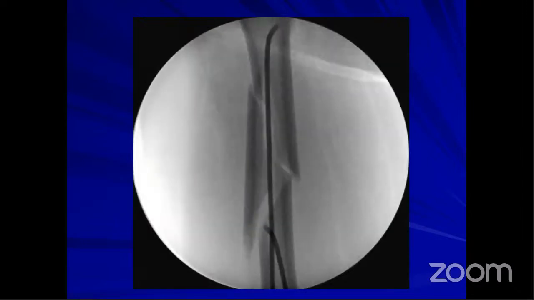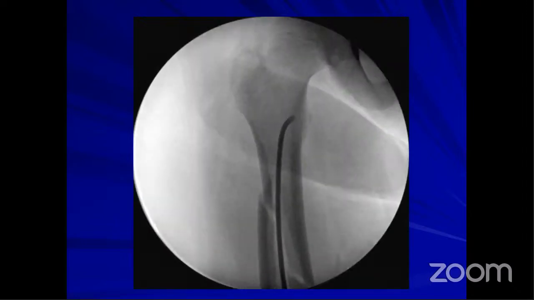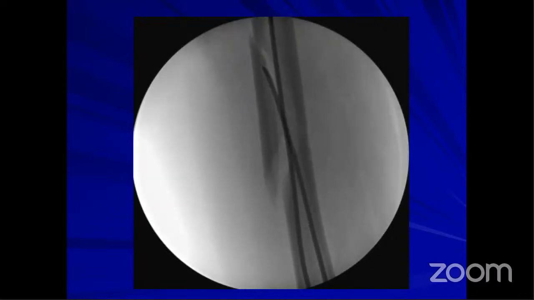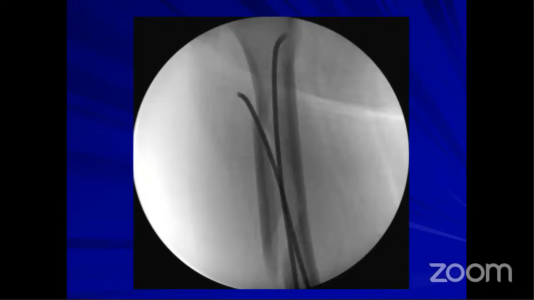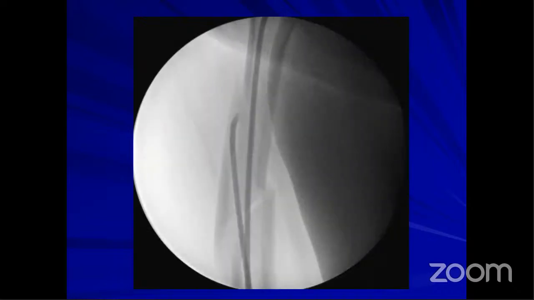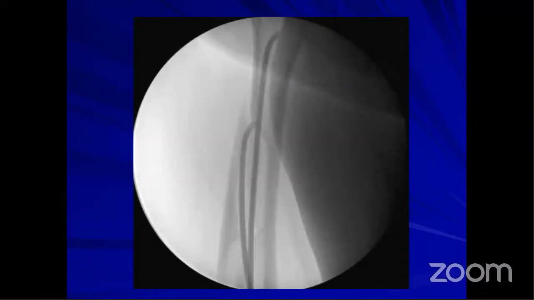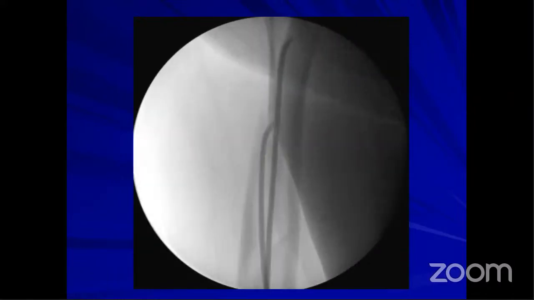So here we are inserting the medial nail. It goes all the way up there. Then we are inserting the lateral nail. As you can see, when we're inserting the lateral nail, it's pushing the butterfly fragment. So you want to try and rotate the nail 180 degrees so that it's pointing medial, like here, and then you can gradually advance the nail.